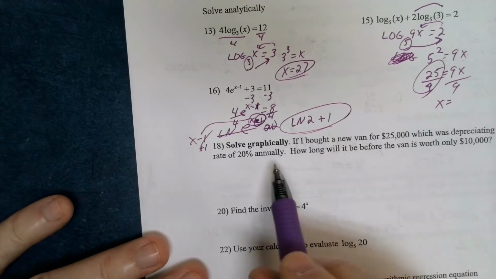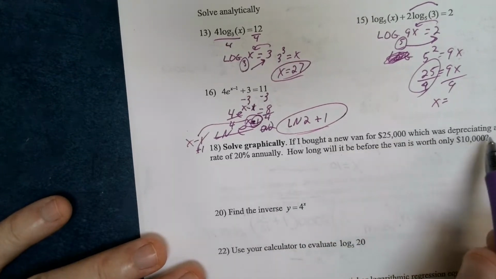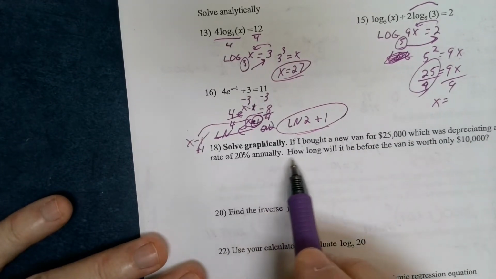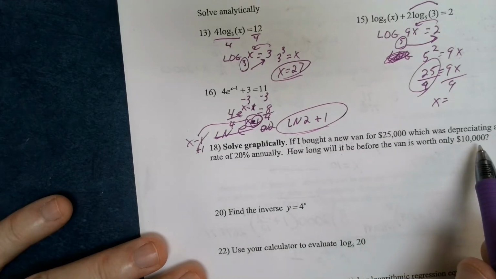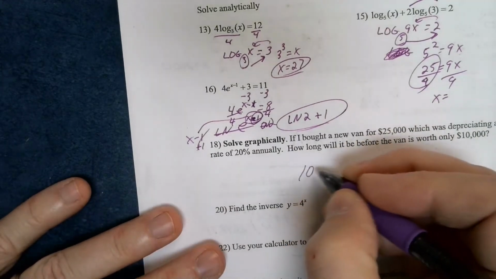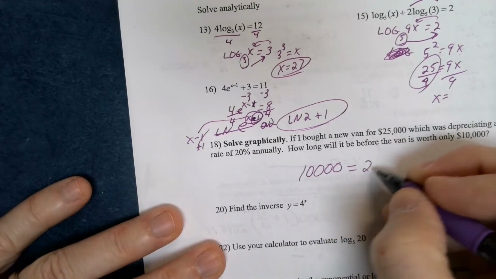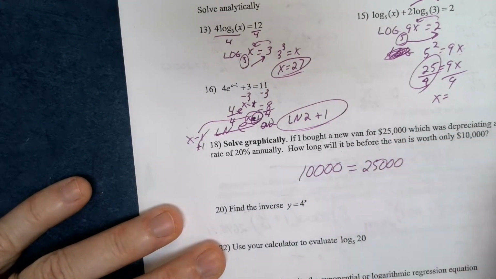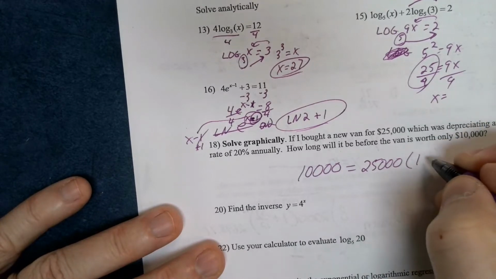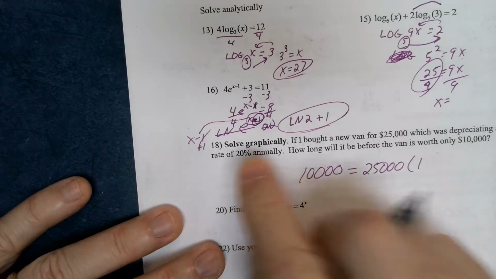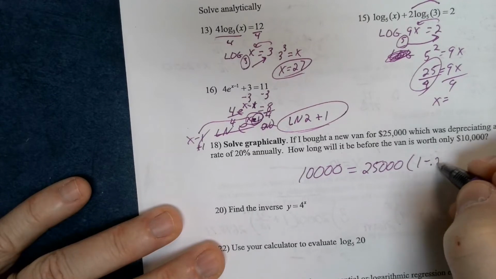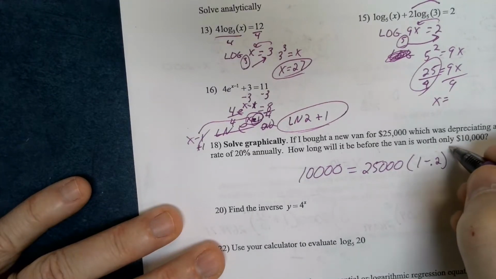This one says solve graphically. If I bought a new van for $25,000, depreciating rate of 20% annually, how long will it be until the van is worth only $10,000? I'm going to put $10,000 equals $25,000 times 1, if it's depreciating at 20%, that's 1 minus 0.2, and that's raised to the x.